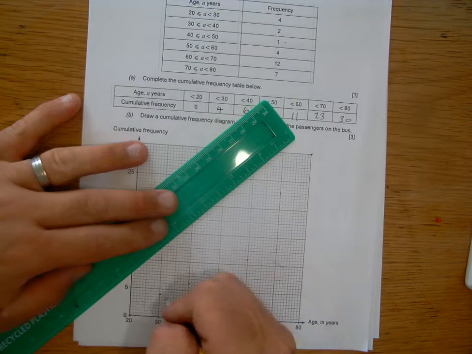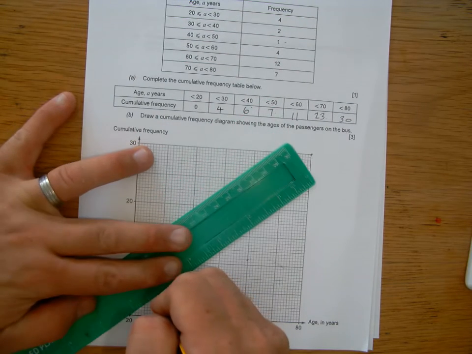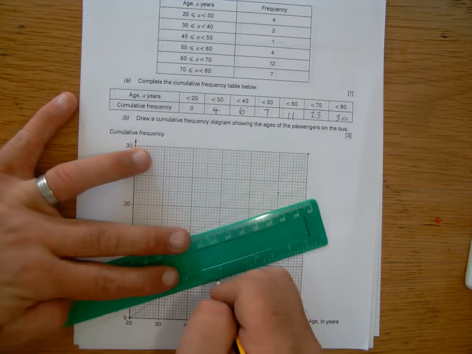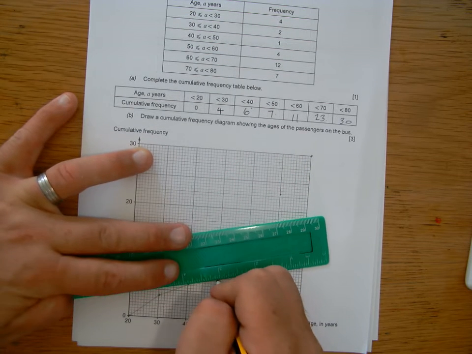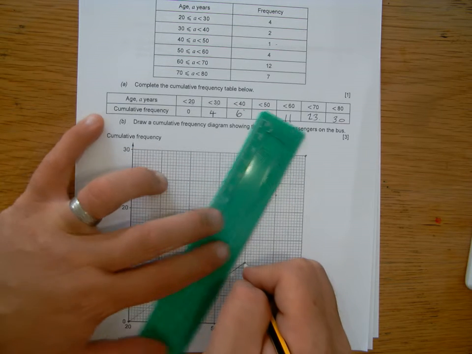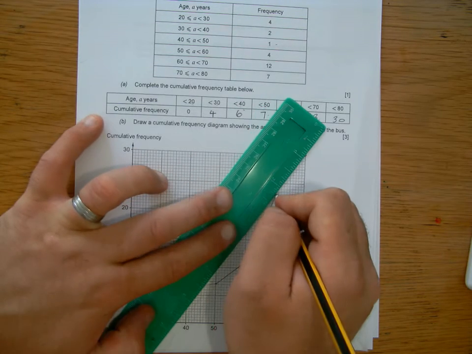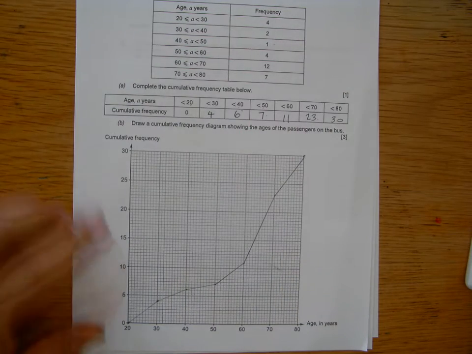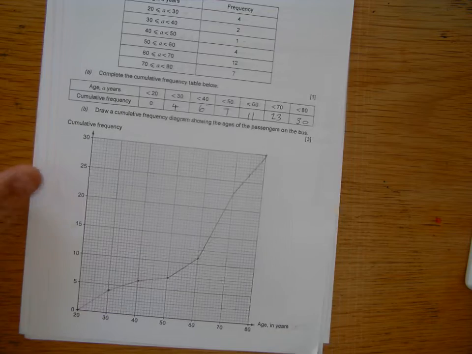So connect up these points, and we've got our cumulative frequency curve, a cumulative frequency diagram. So connect them up with a ruler, straight line, and there it is.